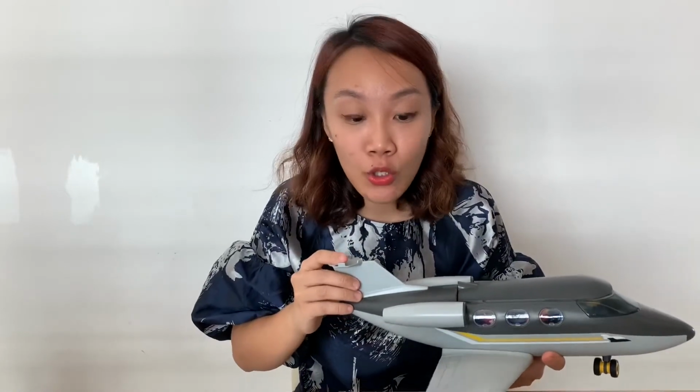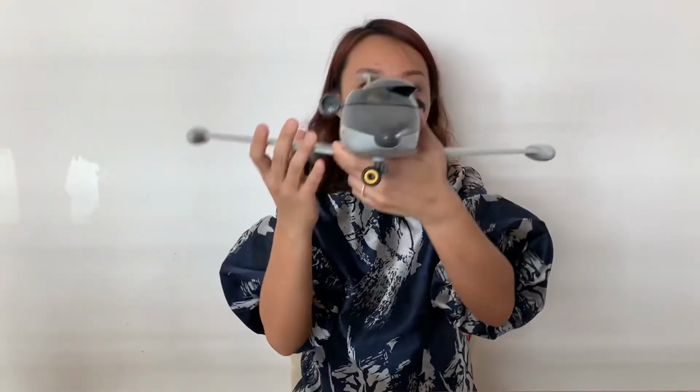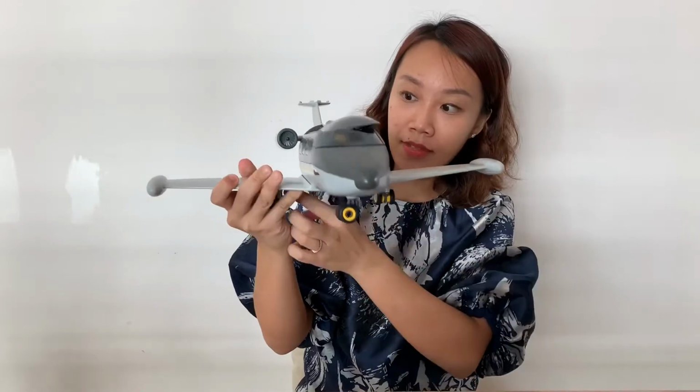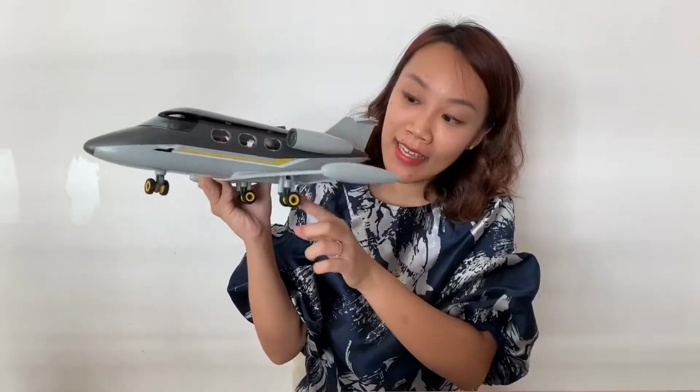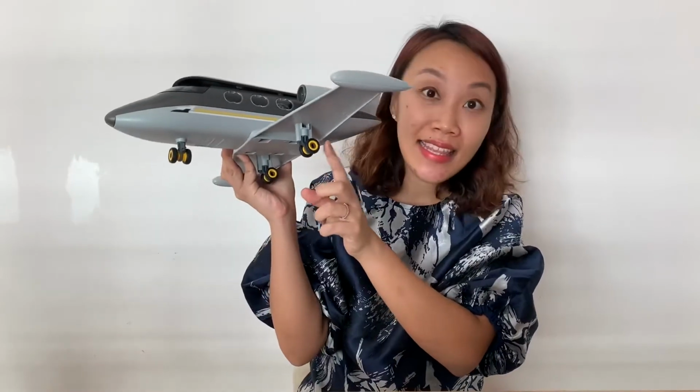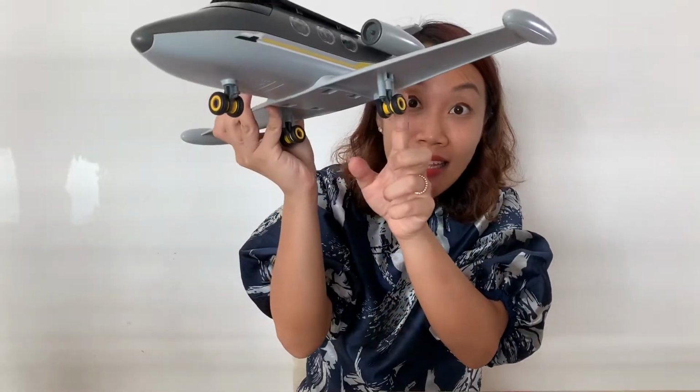The aeroplane also has an engine. These two are the engines, which provide the thrust and power for aeroplanes to fly. On the bottom here, just like how you see it here, these are the landing gears. Can we say it together with Miss Jen? Landing gears. Landing gears. Now what do the landing gears do? They help the aeroplane to land on the runway.